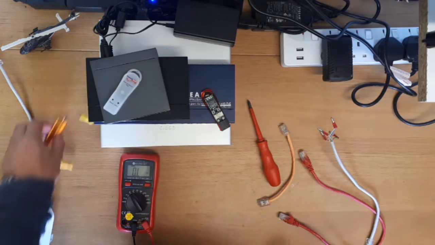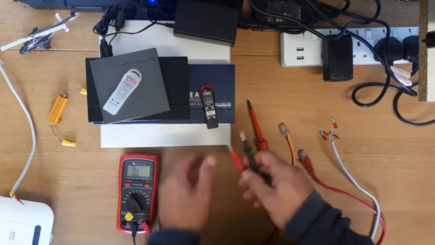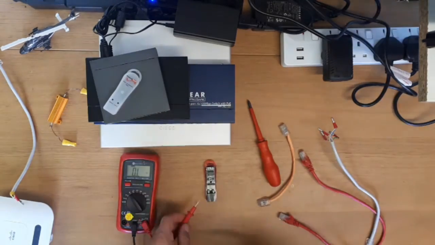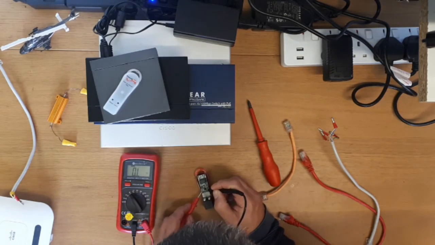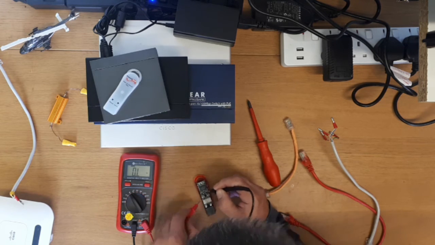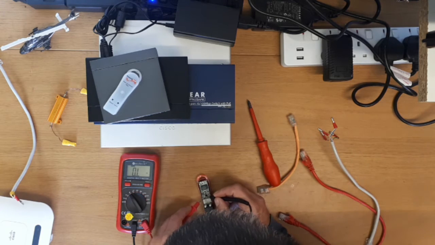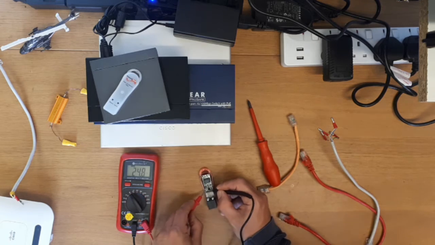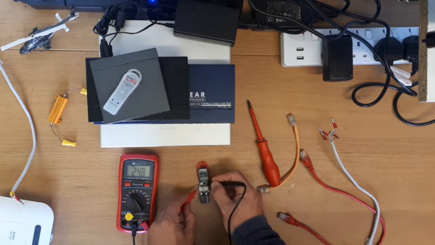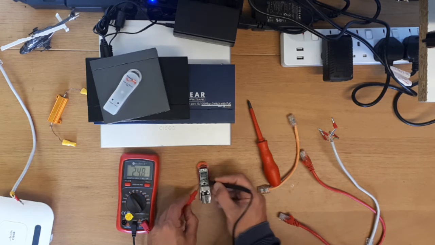Yep. Okay, so let's see if we can find our 25 kilo ohm resistor in here. No. Ah, look at that. So between these 2 points, you can see I'm getting a reading of 24.8 kilo ohms.